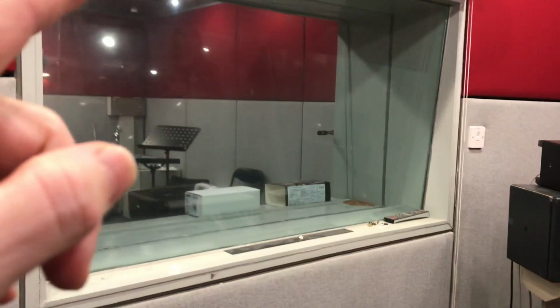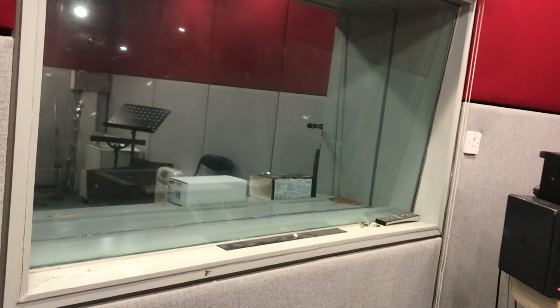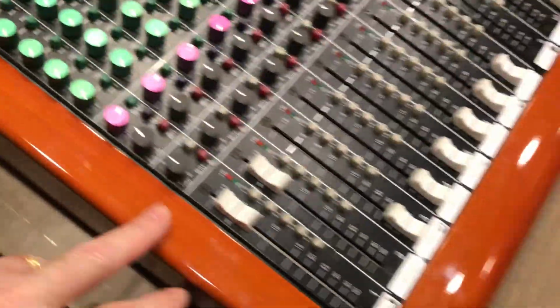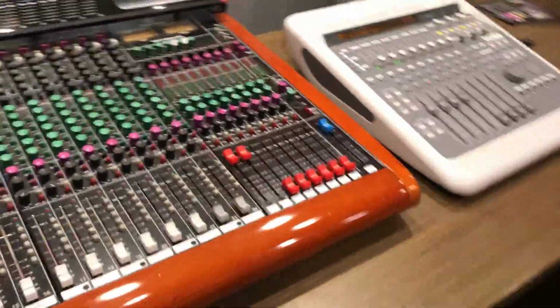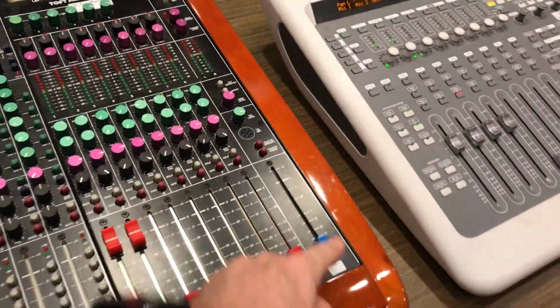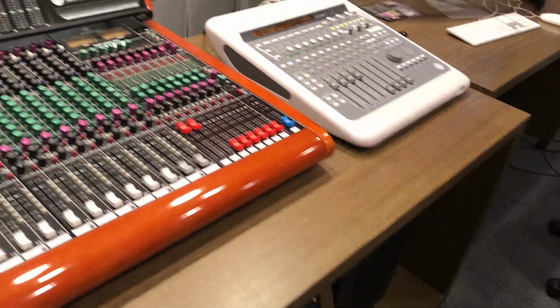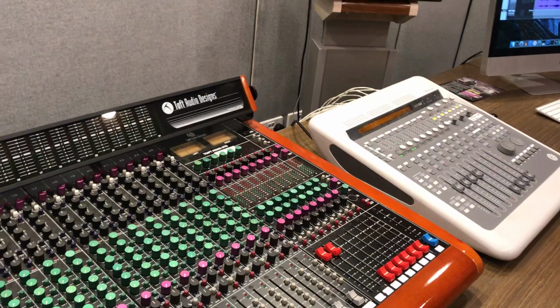So when a microphone's connected from the live room patch panel directly into the first 8, the very first thing you do is check before connecting anything that the master fader is down. That will prevent any unwanted accidents happening.